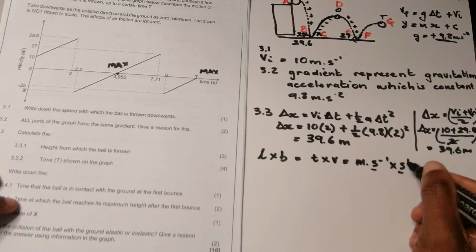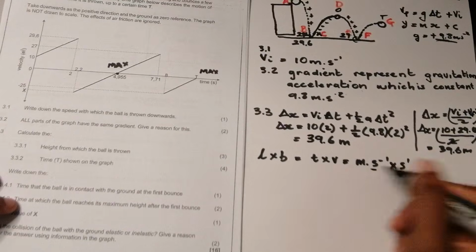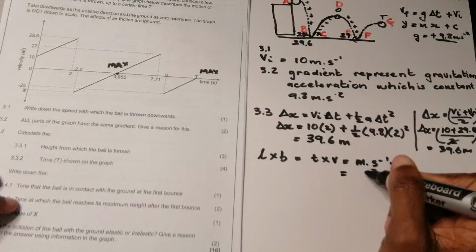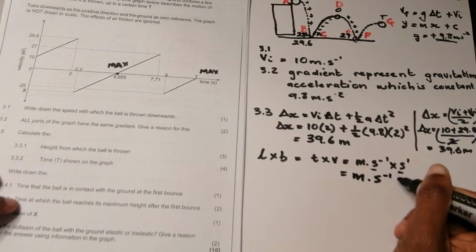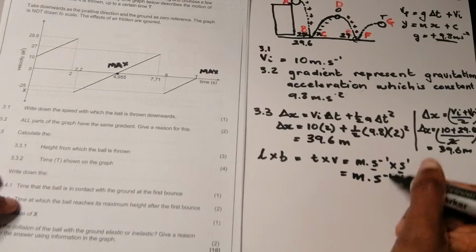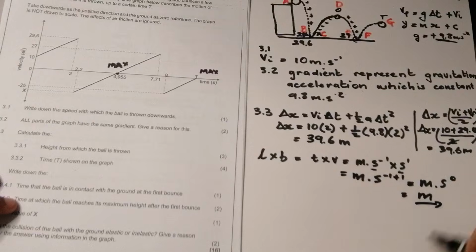So this will be minus 1 plus 1, which gives us 0, and anything to the power 0 gives us 1. So you'd have meters second to the power minus 1 plus 1, which gives meters second to the power 0. Anything to the power 0 is 1, so that will give us meters.